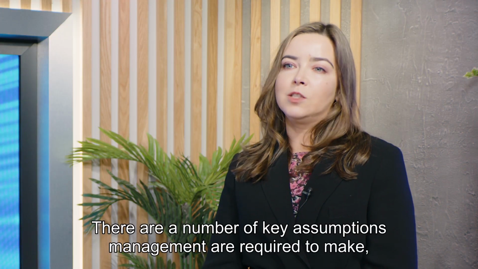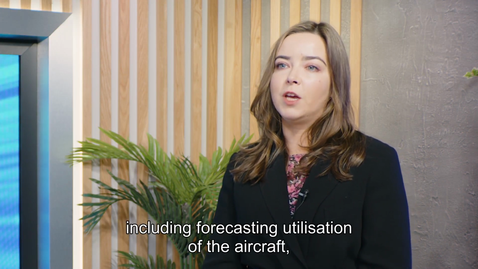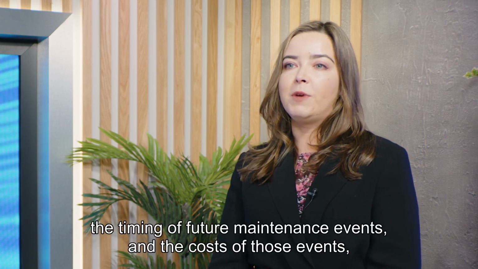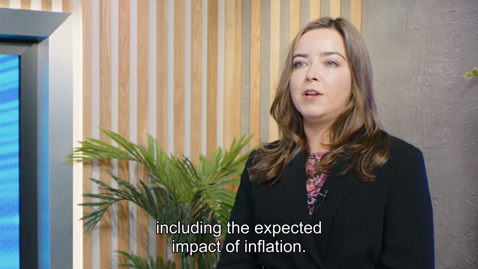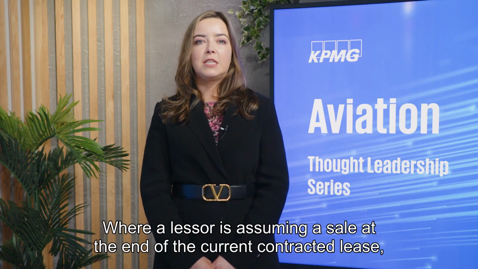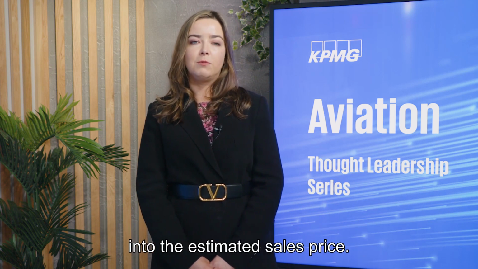There are a number of key assumptions management are required to make, including forecasting utilisation of the aircraft, the timing of future maintenance events and the costs of those events, including the expected impact of inflation. Where a lessor is assuming a sale at the end of the current contracted lease, the forecasted maintenance condition of the aircraft should be factored into the estimated sales price.